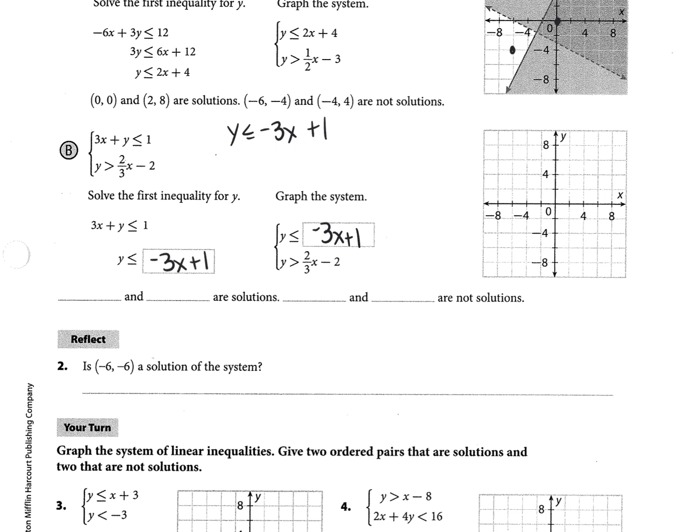I'm going to do this first one in red. I will start at 1, and then I will go down 3 and over 1. Down 3 over 1, down 3 over 1. And that will be a solid line because it has the equal to symbol. And it is shaded below because it is less than or equal to.